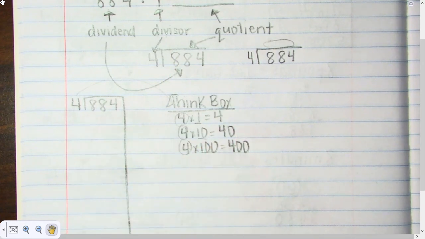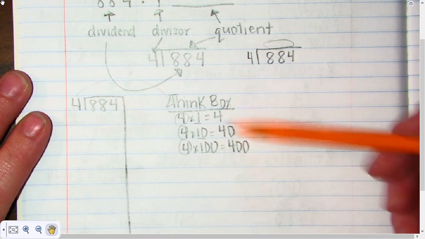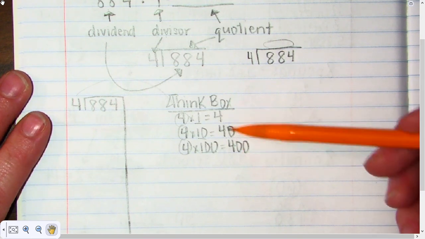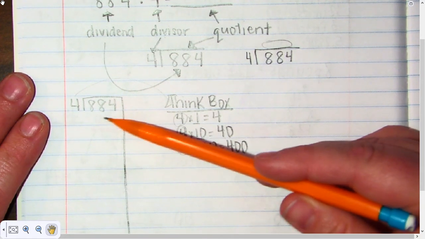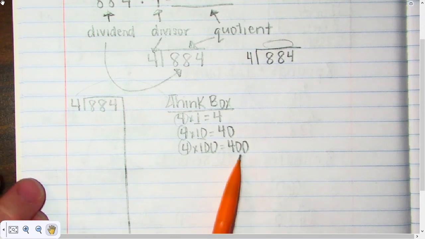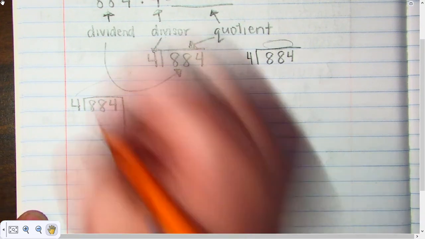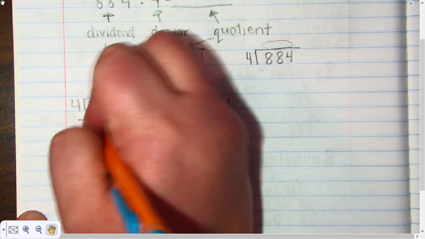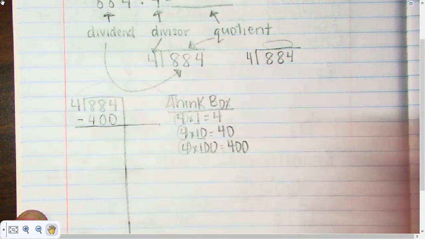So the way that we do this is we examine the numbers that we have in our think box, and we see which one of these is closest to our dividend or closest to 884. So when we look through these numbers, 400 is the closest number we have to 884. So that's where we're going to start. We're going to subtract 400. And I'm going to draw the line all the way over here.